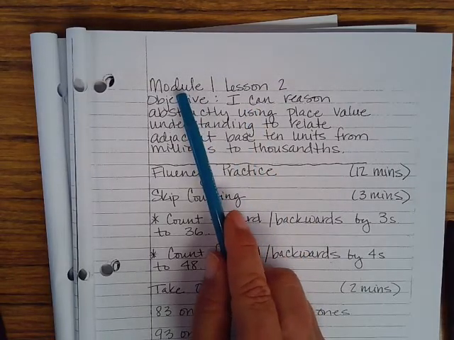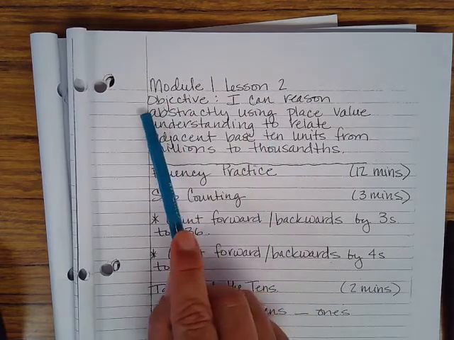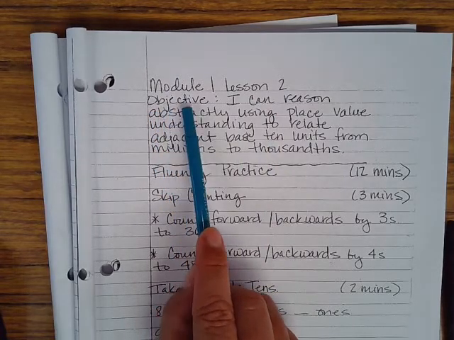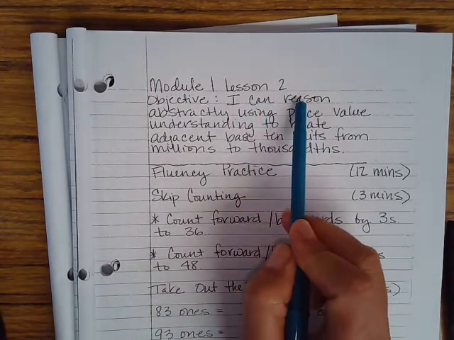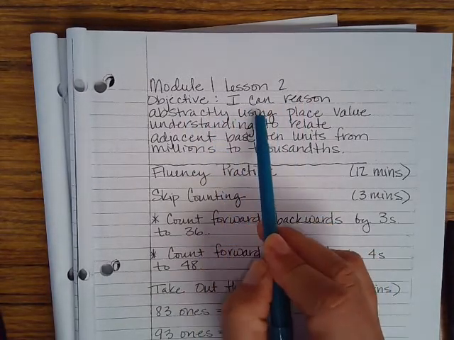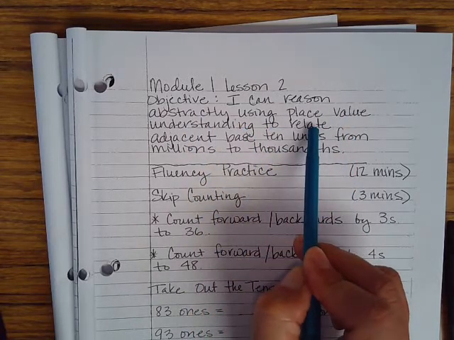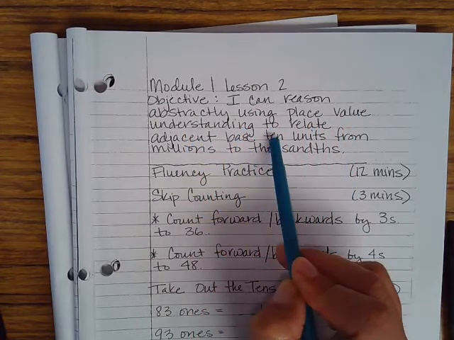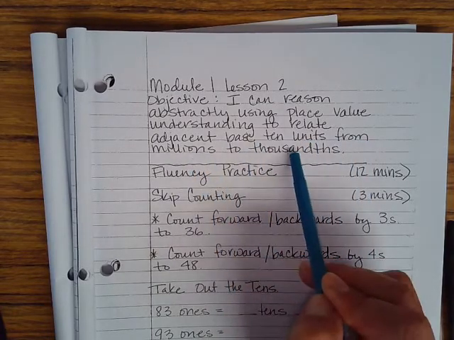This is Engage New York, Module 1, Lesson 2. Read the objective out loud while I read it as well. I can reason abstractly using place value understanding to relate adjacent base 10 units from millions to thousands.